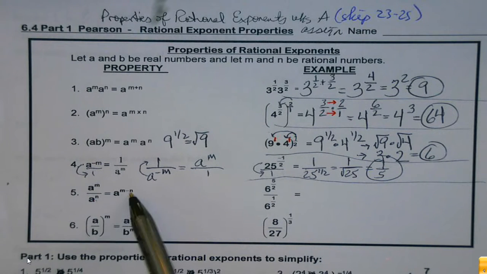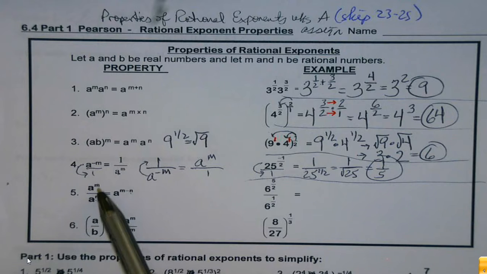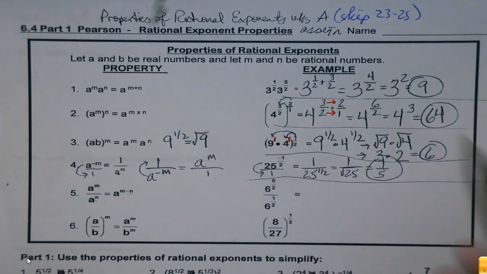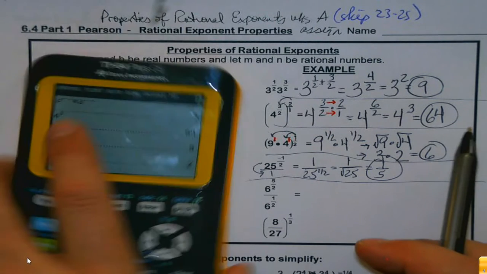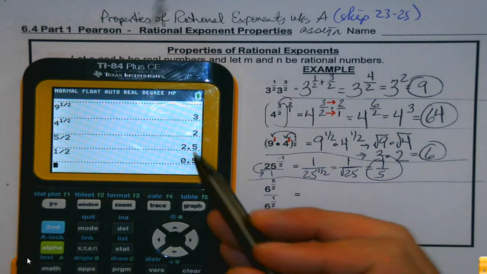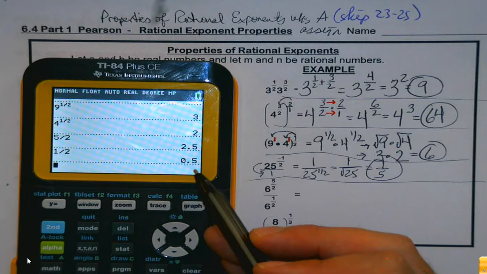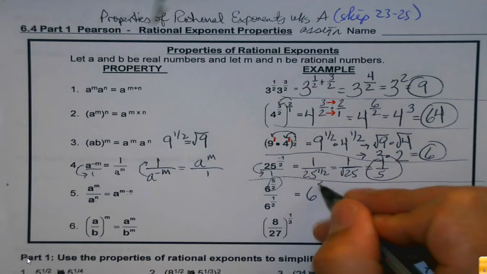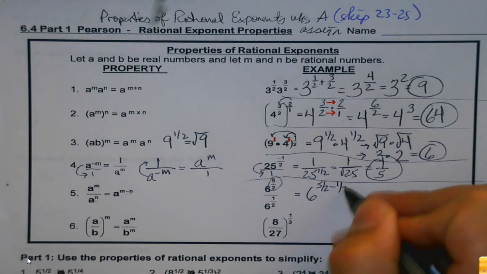Okay, again, we talked about this yesterday. We always want to do bigger minus smaller with these. Well, 5 over 2 is bigger than 1 over 2. And if you weren't sure, here's how you can double check. You could do 5 divided by 2, 1 divided by 2. Well, 2.5 is bigger than 0.5. So I know that's my bigger one. So I'm going to have 5 over 2 minus 1 over 2.